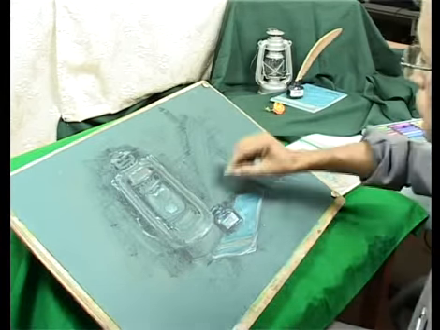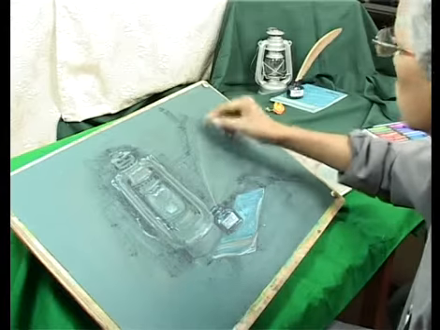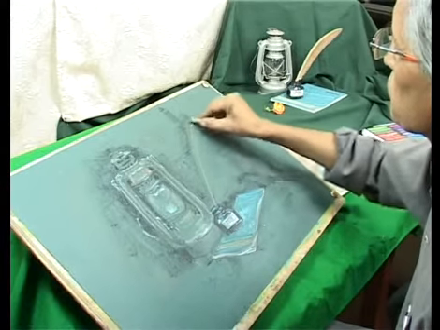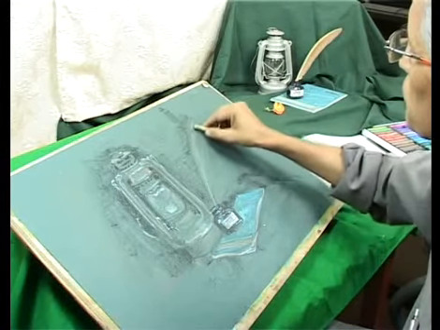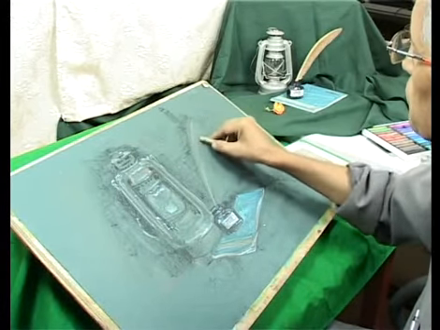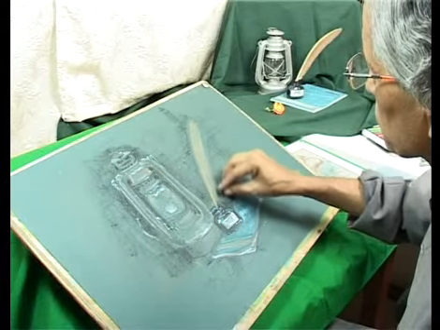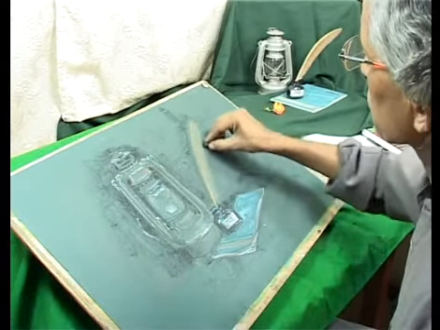Light tint color is used for drawing the feather in the ink pot. For creating the cut set of the feather, I am using black color and drawing from inside out.